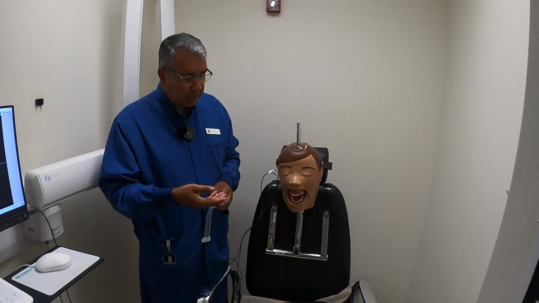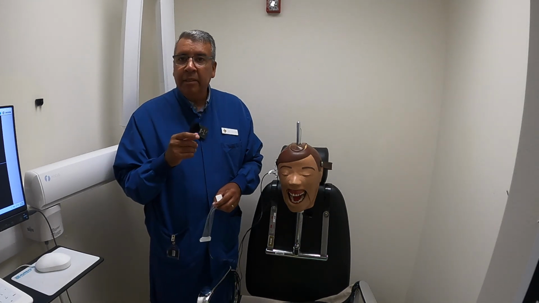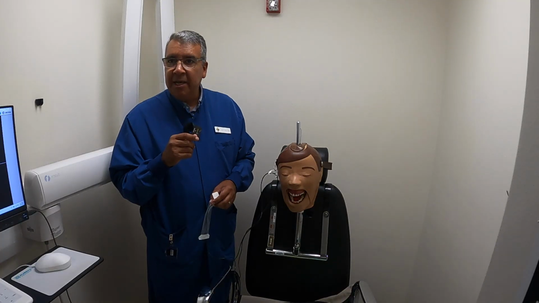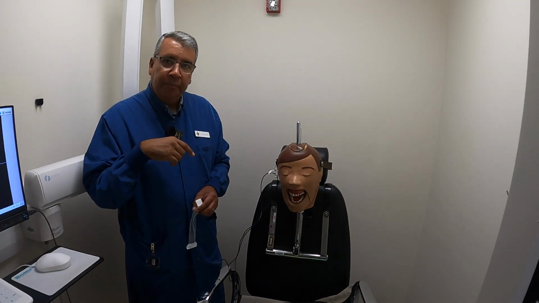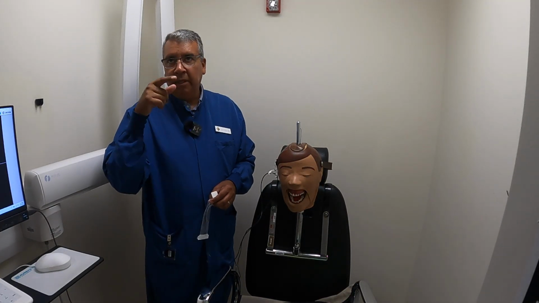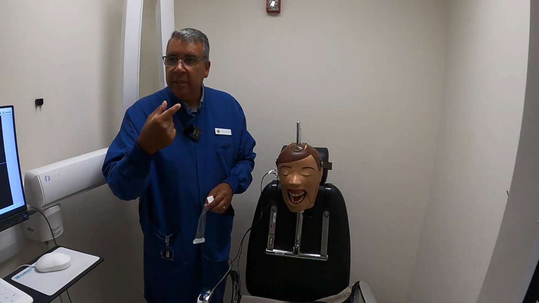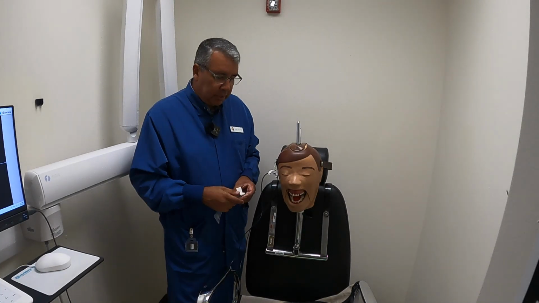Okay, so we're going to reference the lower, and the only time that changes is when the lower jaw is like this, class 3. It's a class 3 bite. Then we reference, no, I'm sorry, the other way around. If the upper jaw is more forward, then we're going to reference the upper one instead.